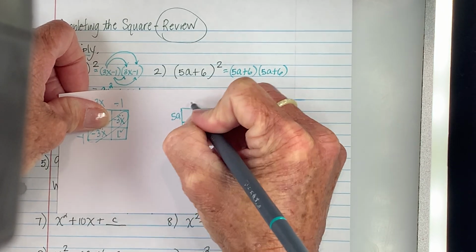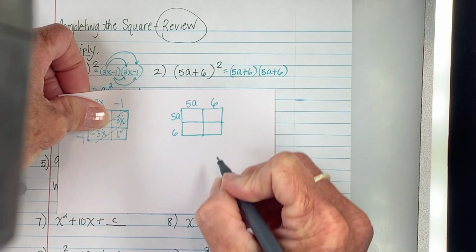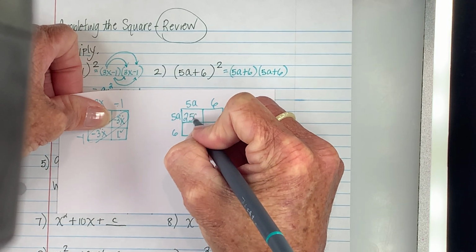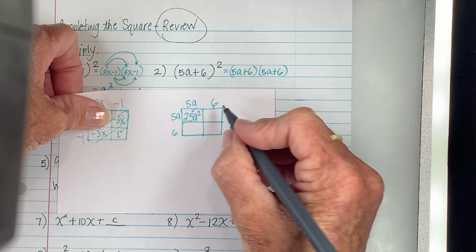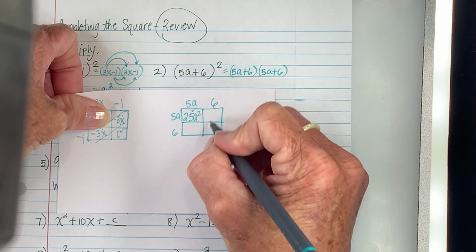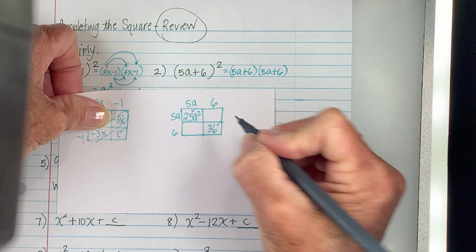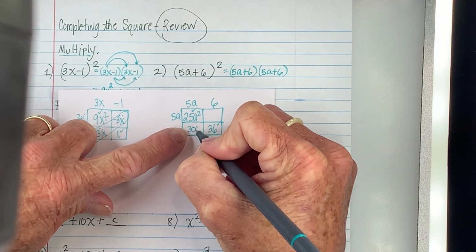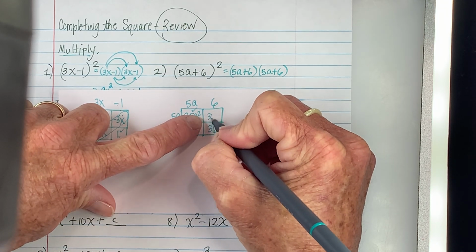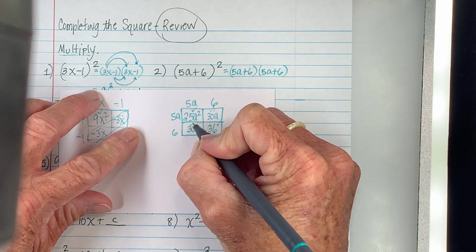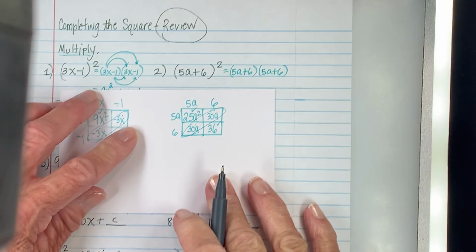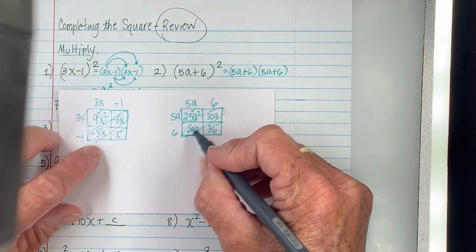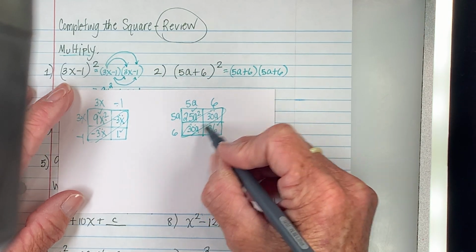I'm just going to stick with the box because it's pretty visual. All right, so in this first position, we're multiplying something times itself, so I end up with a perfect square. In this final box, 6 times 6 is going to give me 36, which is also a perfect square. In this box, 6 times 5a is 30a. 5a times 6 is 30a. Once again, those two are identical to each other, all right? They repeat. So I have two perfect squares, and then two monomials that are identical.